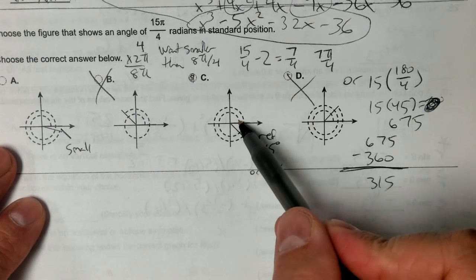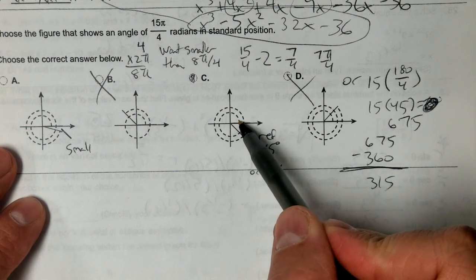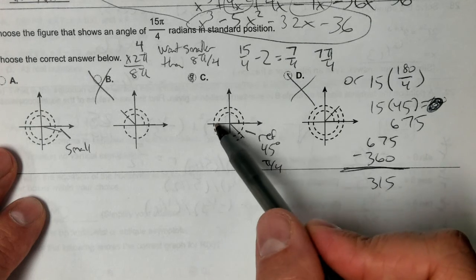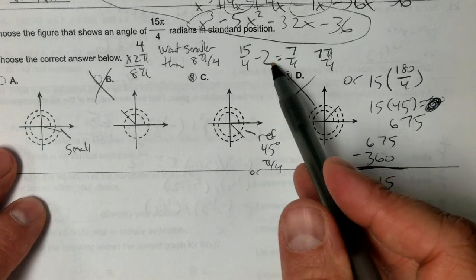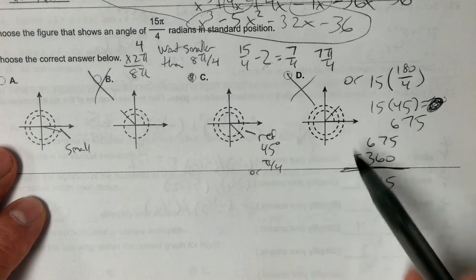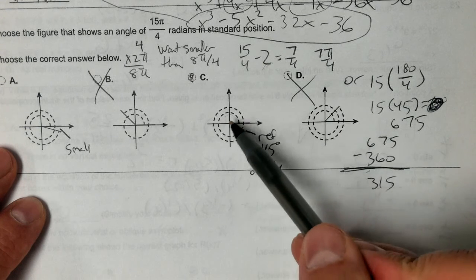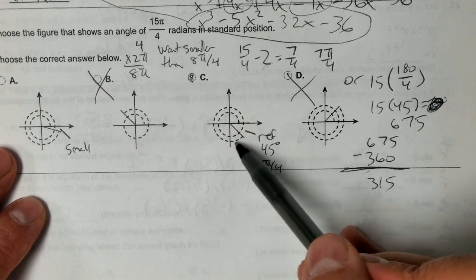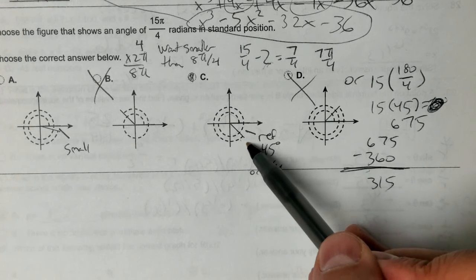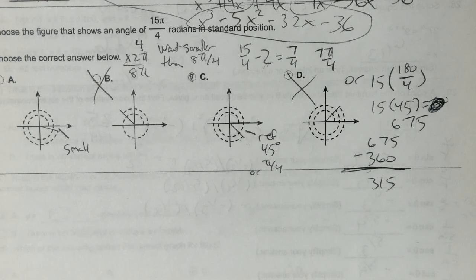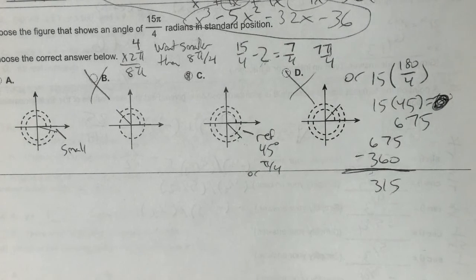Basically think of starting here on the right, looping around one full time, because that's why we had to subtract 2 pi or 360. And then we had to end where it ended up at 315, which is right here. Okay, good.